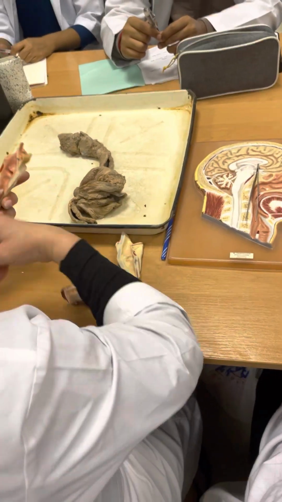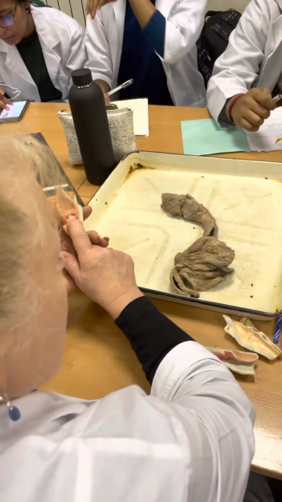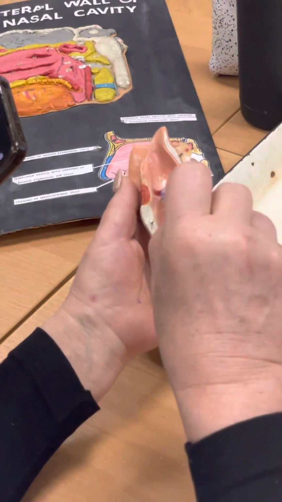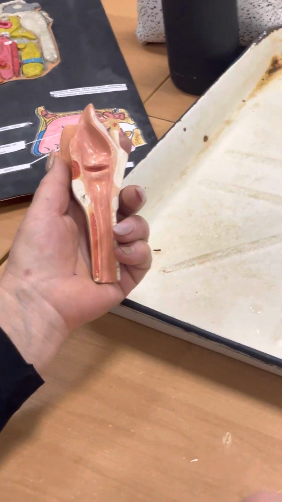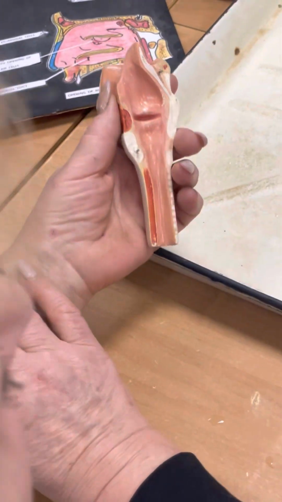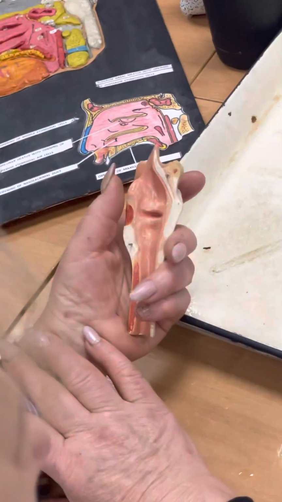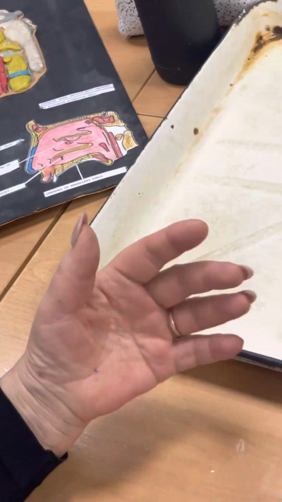I showed you here the ventricle. You can see the laryngeal ventricle on the left side and on the right side. Do you see? This is the ventricle. The upper border is the vestibular fold. The lower border is the working vocal fold. Did you understand? You can see the larynx.